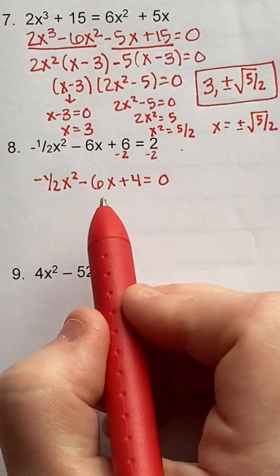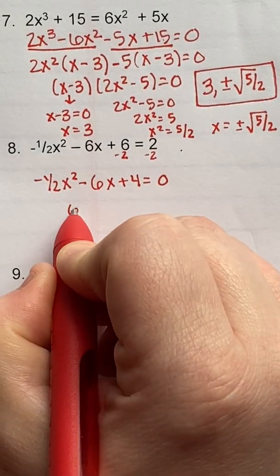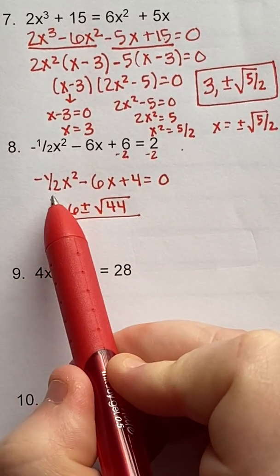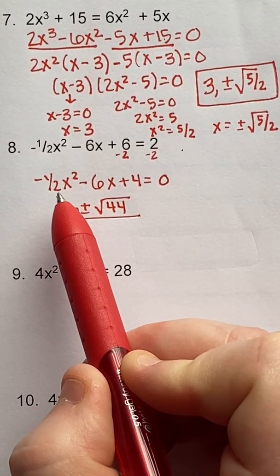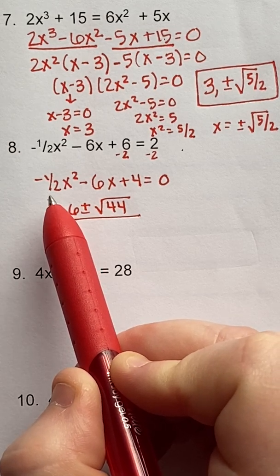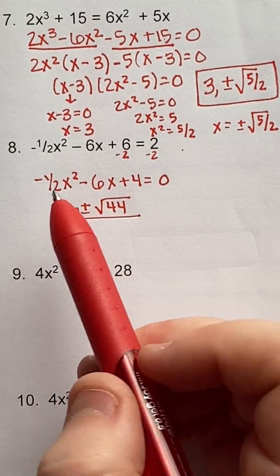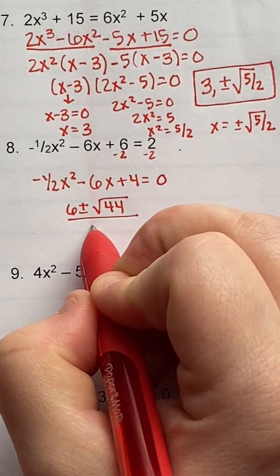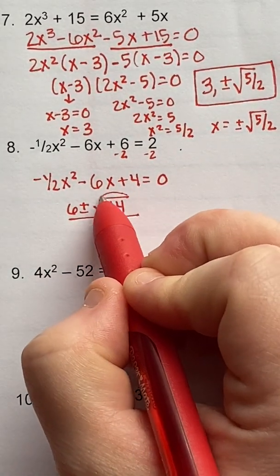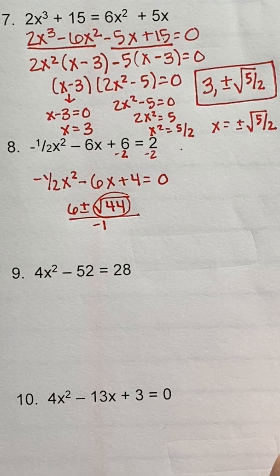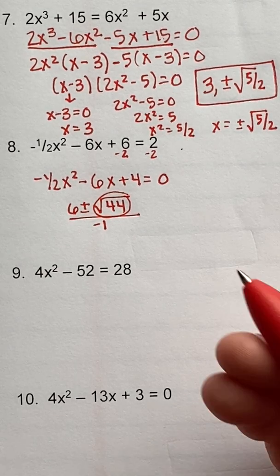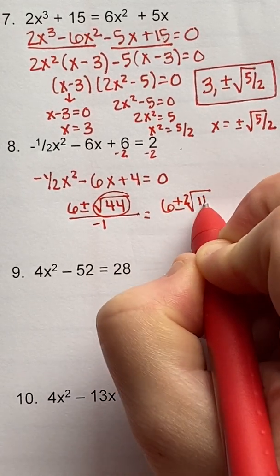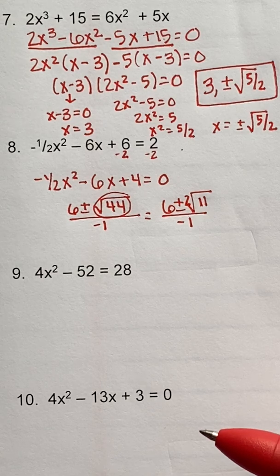All right, so quadratic formula, negative b. So this is 6 plus or minus the square root of what I just got, 44, all over 2 times a. Now be careful right here. 2 times negative 1/2. A positive times a negative is a negative, and 2 times negative 1/2 gives me out negative 1. Now, next thing I need to do is try to break this down. 44 is 4 times 11. 4 is my perfect square, so that's 2 on the square root of 11. So 6 plus or minus 2, oh, my 2 is out in front, on the square root of 11, all over negative 1.